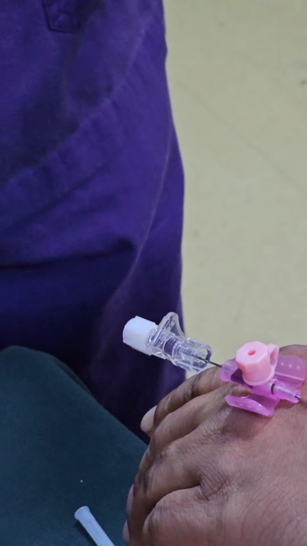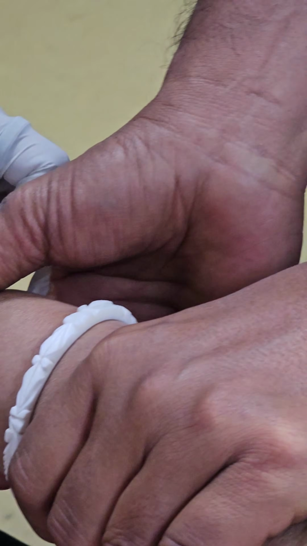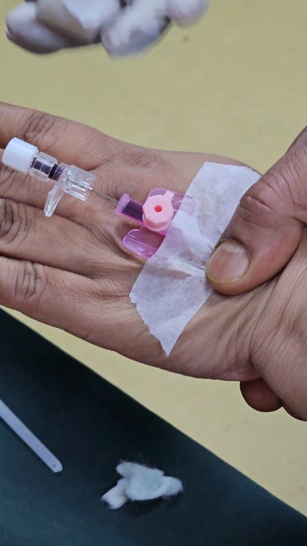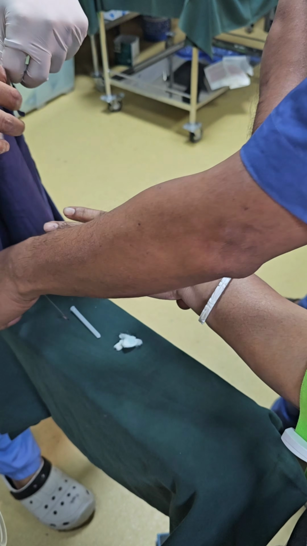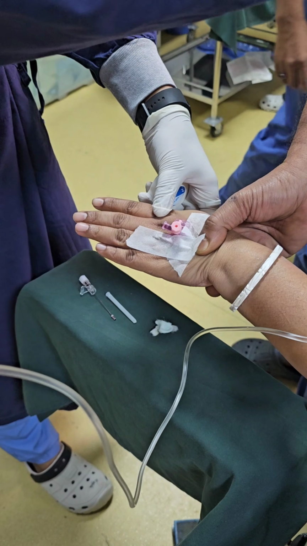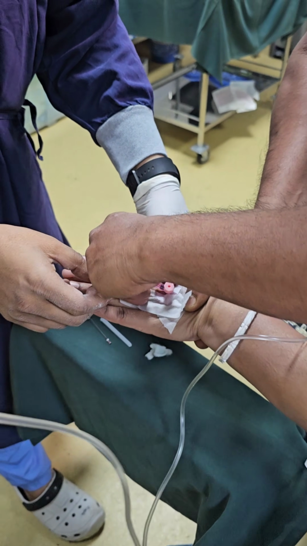And then we secure it with micropore tape. The person who is holding the hand is causing a blockage of the venous drainage to increase the tortuosity of the vein, which is performed from the beginning of the cannulation process.